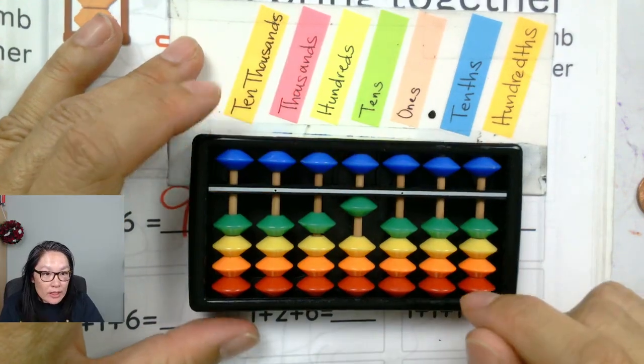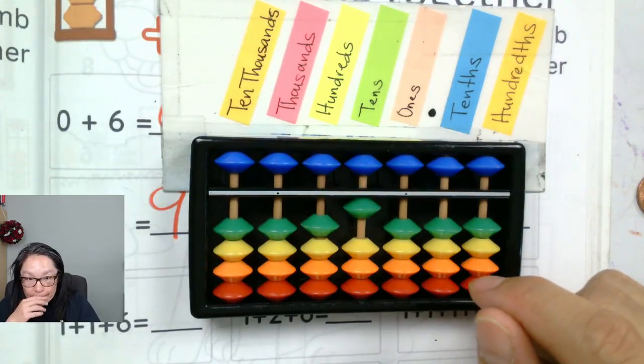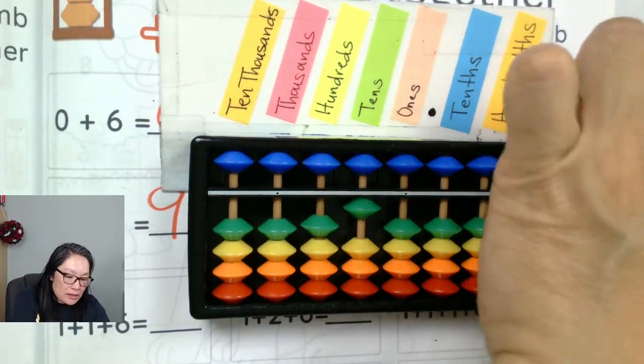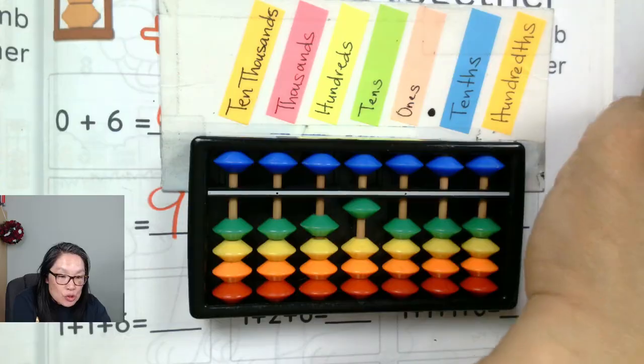How are we doing? Anybody have any questions? Does that make sense? But the abacus only does arithmetic. It only does adding, subtracting, multiplication, and division. That's the only thing it does, because it only helps us track our numbers. It doesn't do any of the thinking.